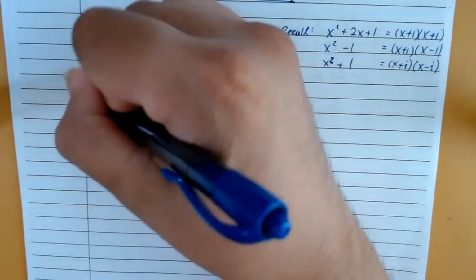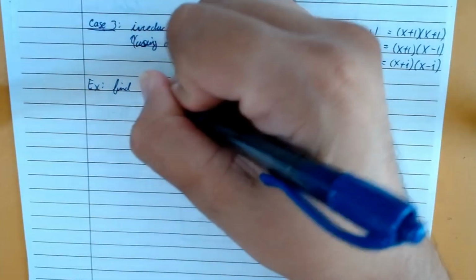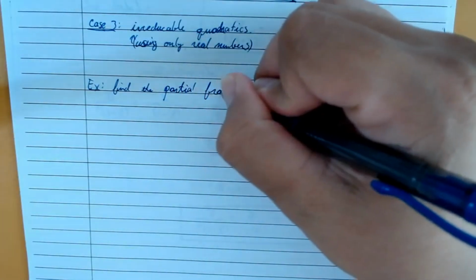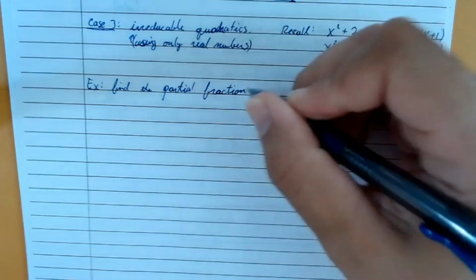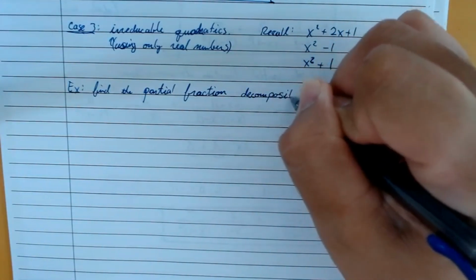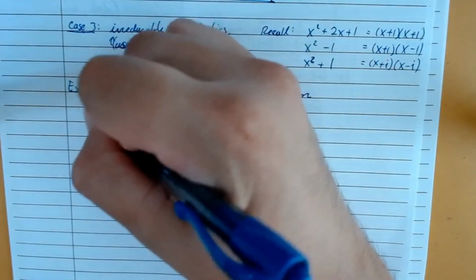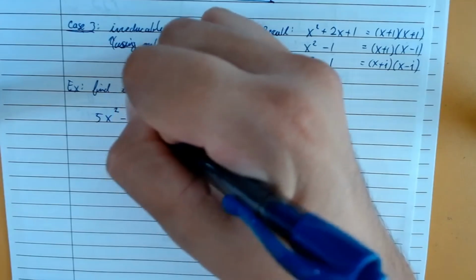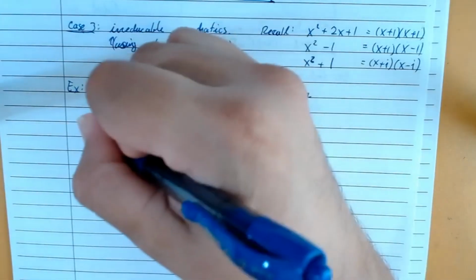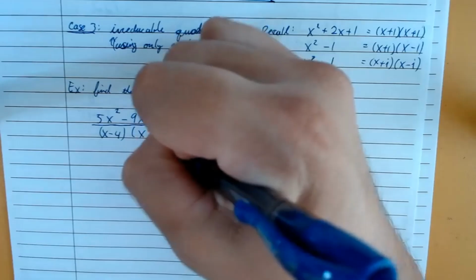So for our first example, let's consider wanting to find the partial fraction decomposition of 5x squared minus 9x plus 19 over x minus 4 times x squared plus 5.